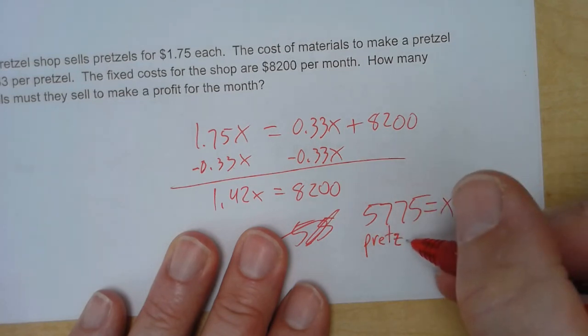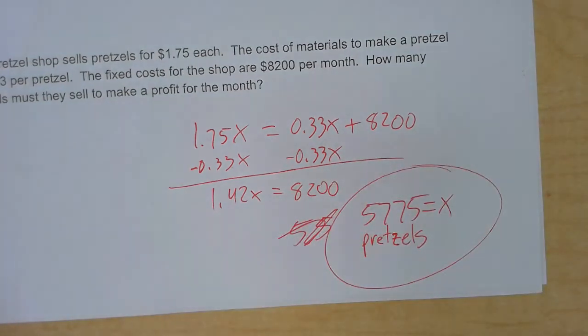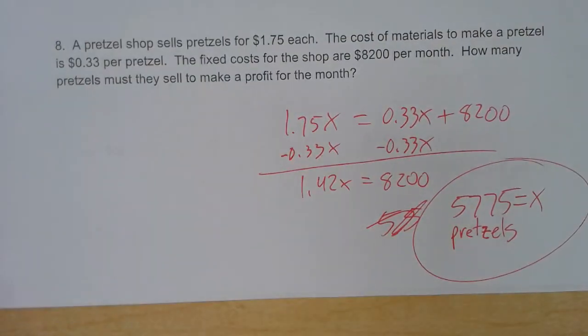Oh, it's pretzels. Did I say bagels? I don't know. It's pretzels. It's pretzels, not bagels. Anyway, some bakery item. All right, that's it. Hopefully this helps.